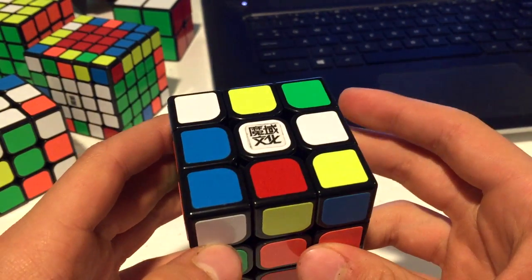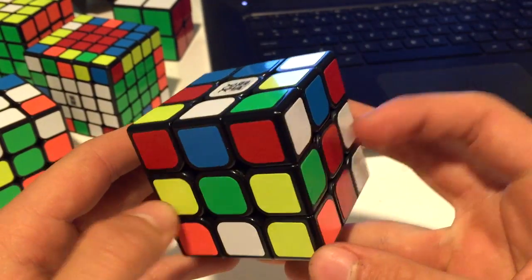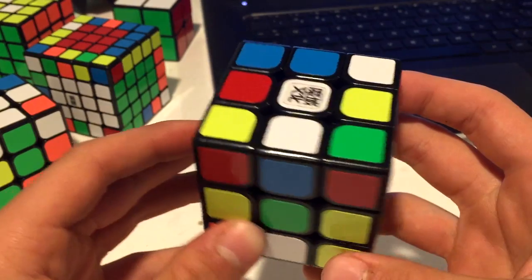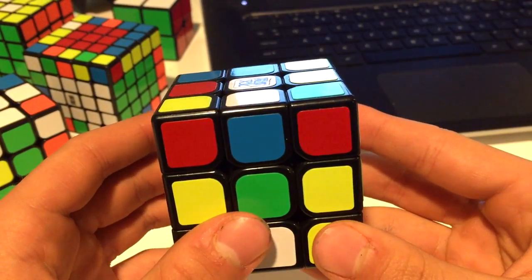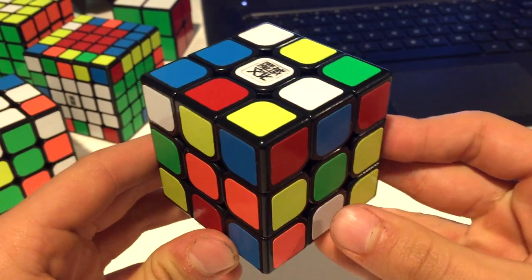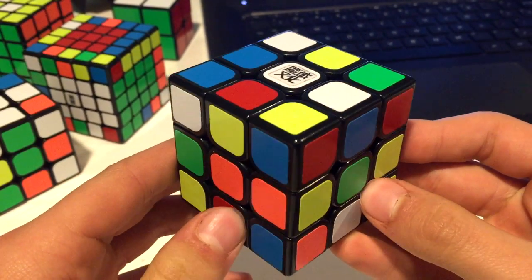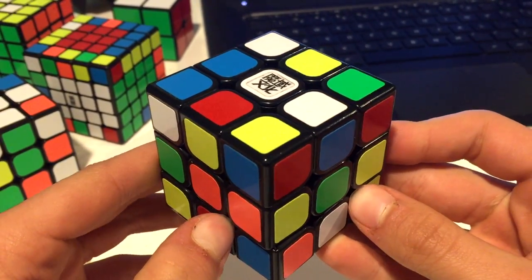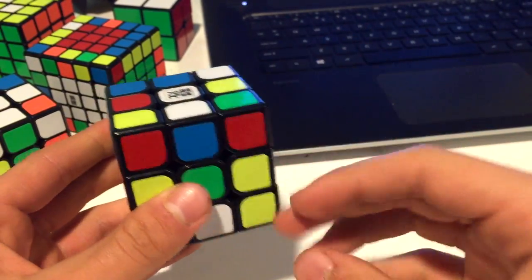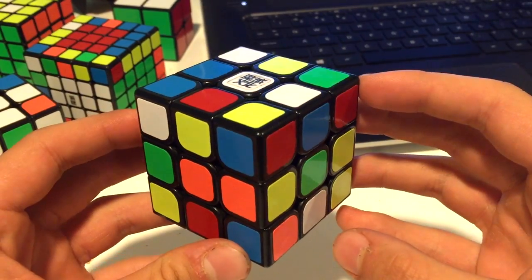Now I have a scrambled cube right here, and let's go through the basics of understanding the cube and how it can turn. If you already think you know this pretty well, I'll put an annotation on the screen to skip this part. There are 3 different kinds of pieces on the Rubik's Cube.